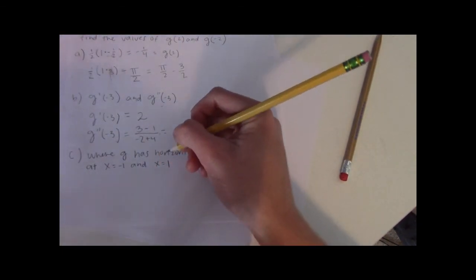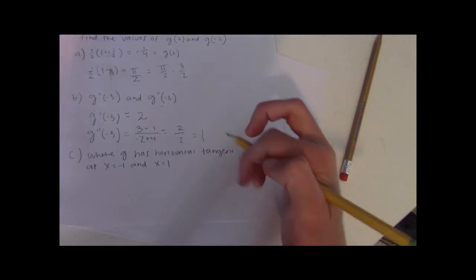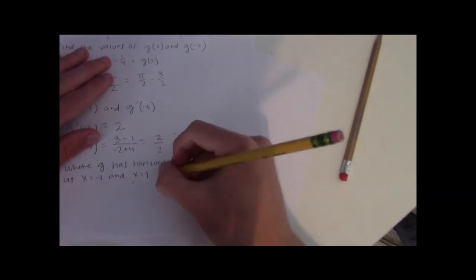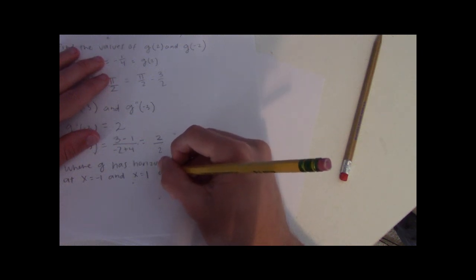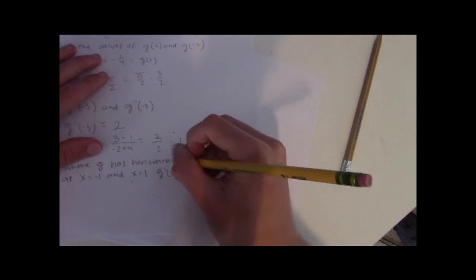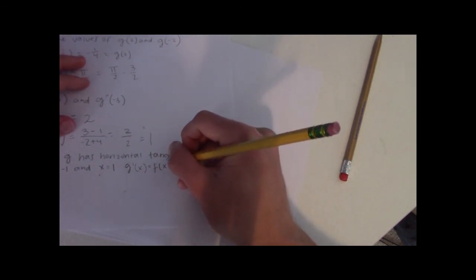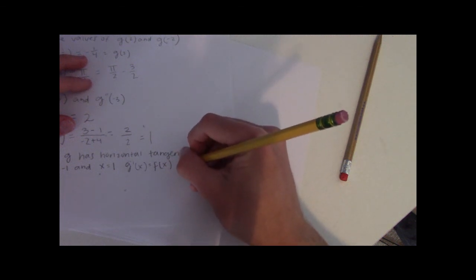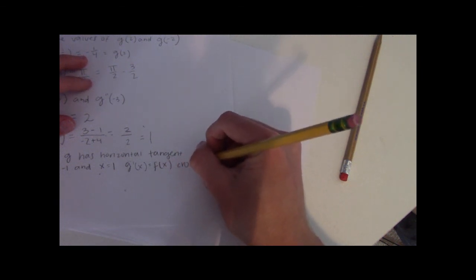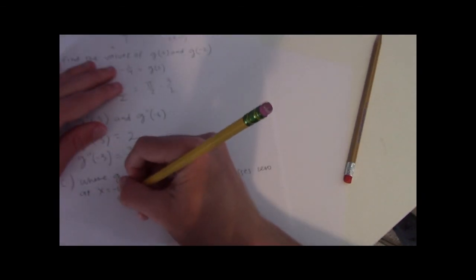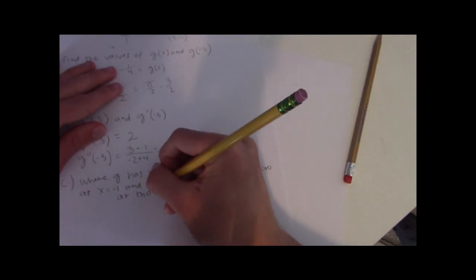And our reasoning on FRQ problems is also really important when they ask. And the reason is because g prime of x equals f of x, and f of x crosses 0 at those points.